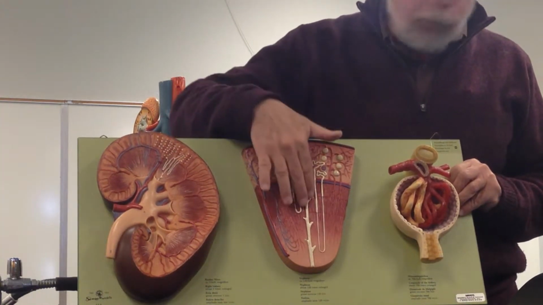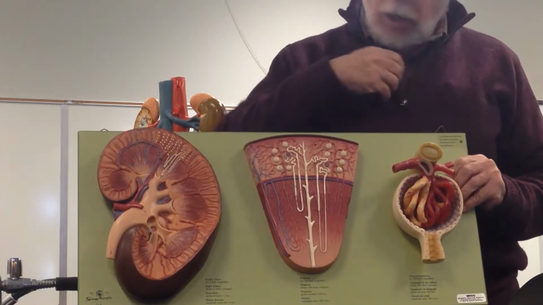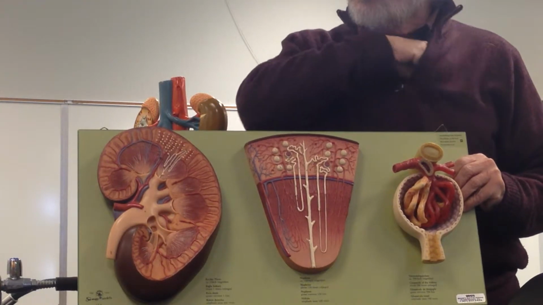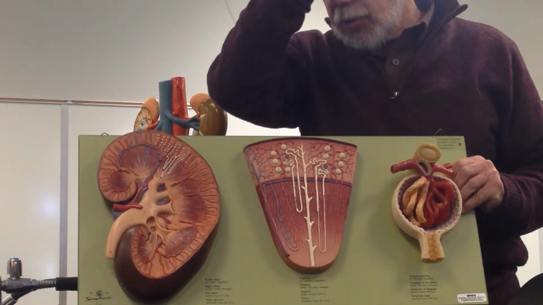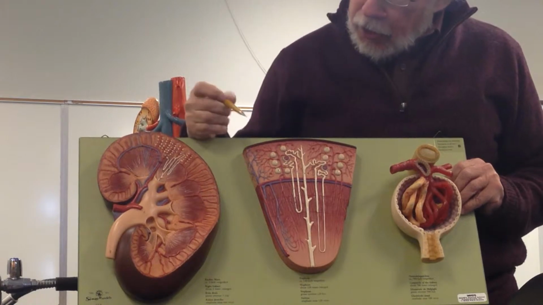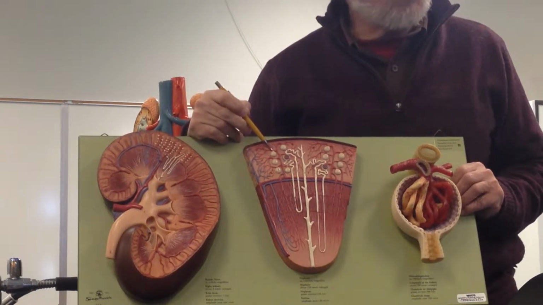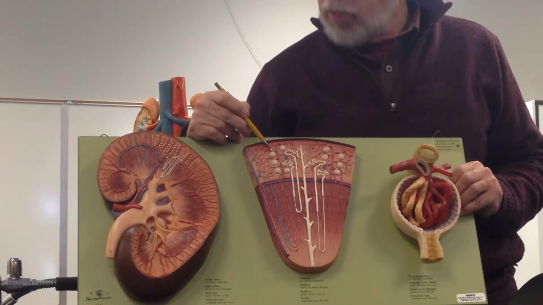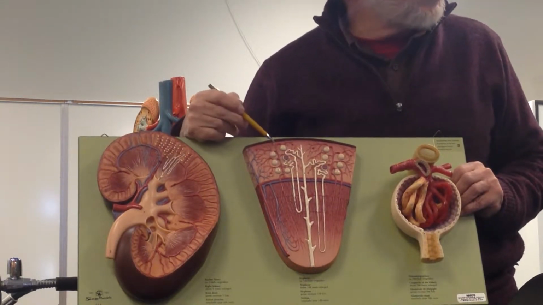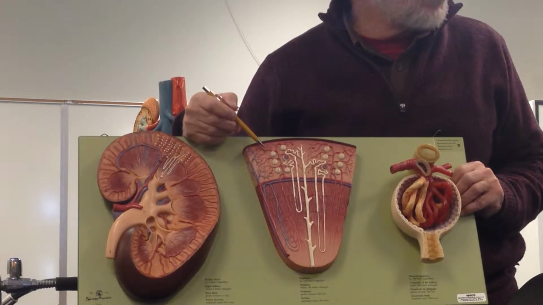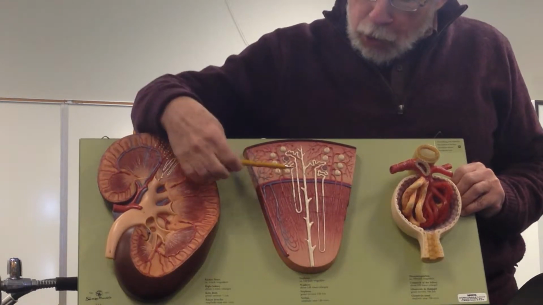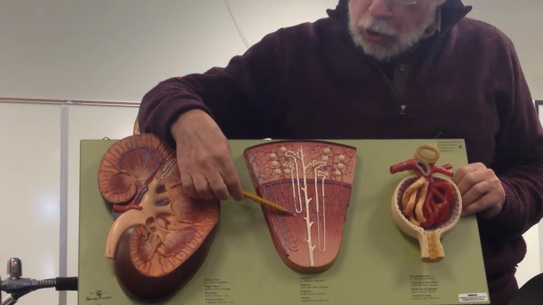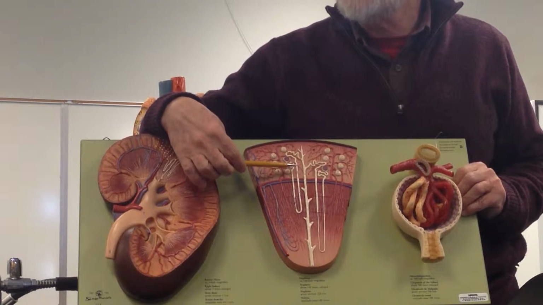And then the nephron is superimposed on top of it here. Now the interesting thing about the nephron is the renal corpuscle, Bowman's capsule, and the glomerulus are in the renal cortex. But the medulla is where the loop of Henle drops down in here.